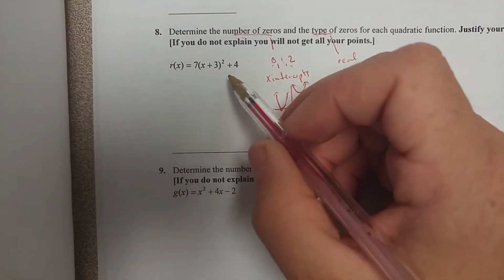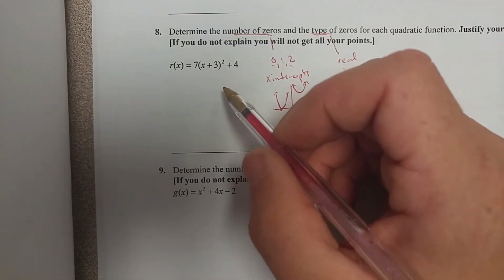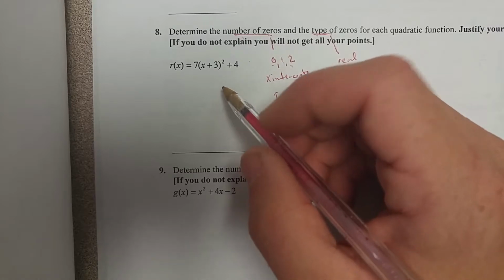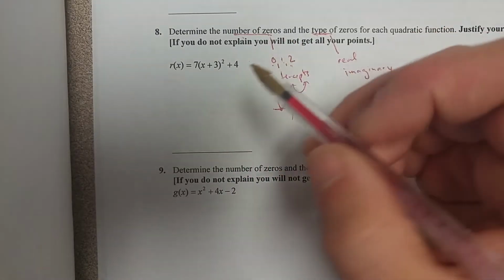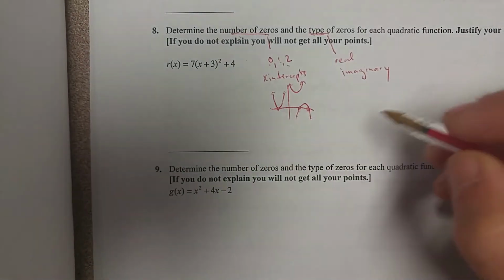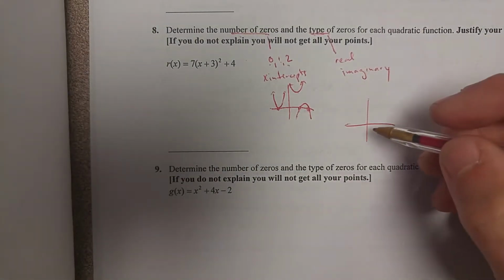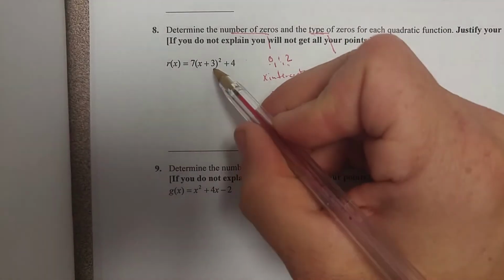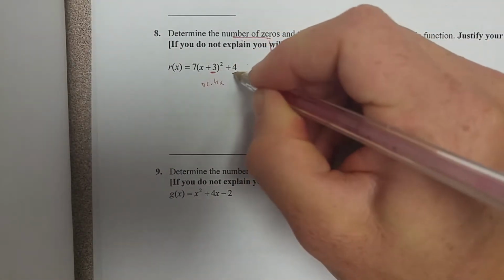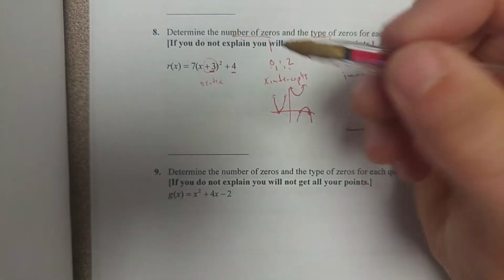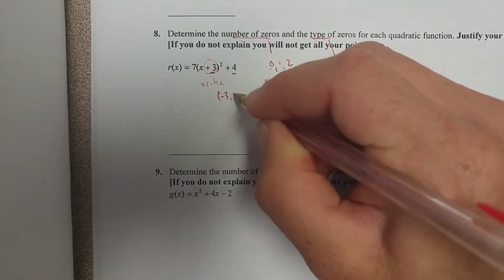We've talked about using the discriminant for problems like these, but the discriminant is only useful when you're in standard form. So you could multiply this all out and put it in standard form to use the discriminant, or you can just think about what this graph is going to look like. Sketch a quick little graph of it. This is in vertex form. So remember, these two numbers are the vertex, but you switch the sign of this number. So the vertex is -3, +4.